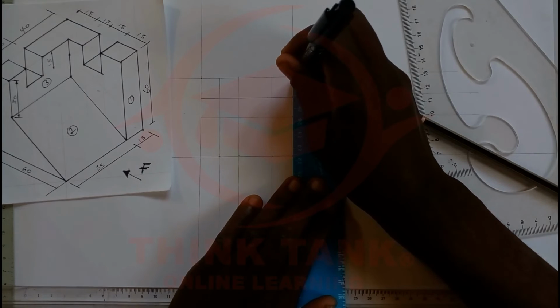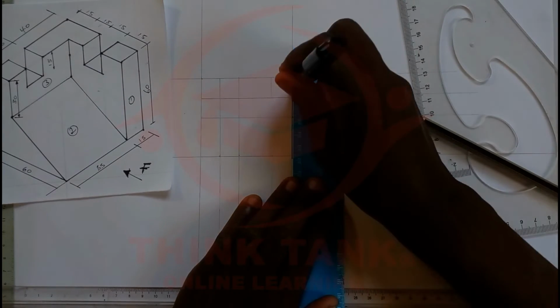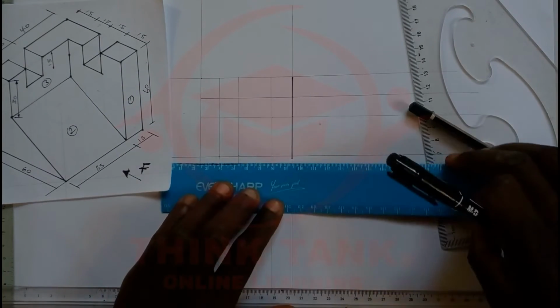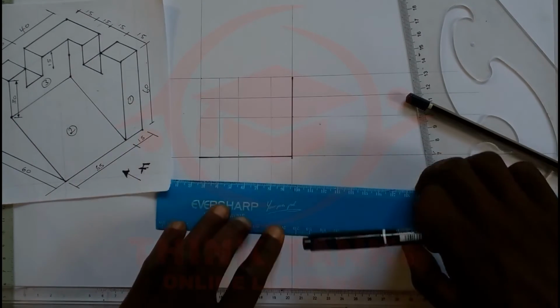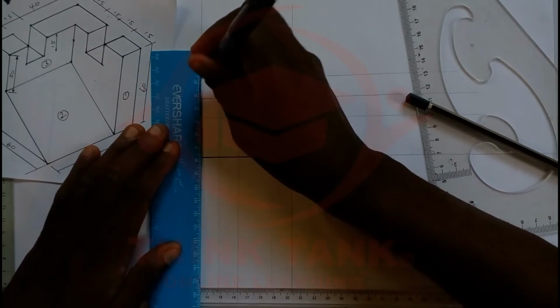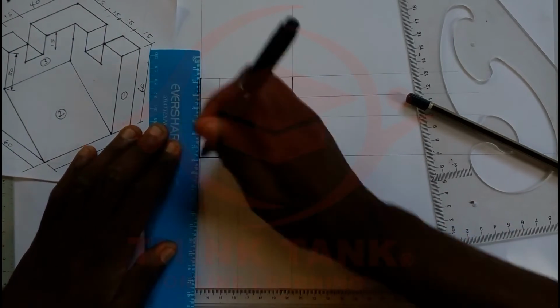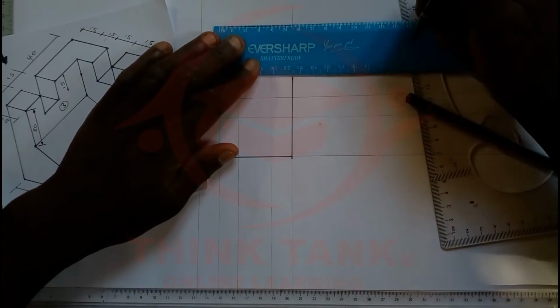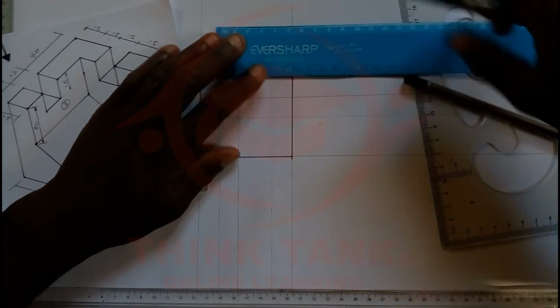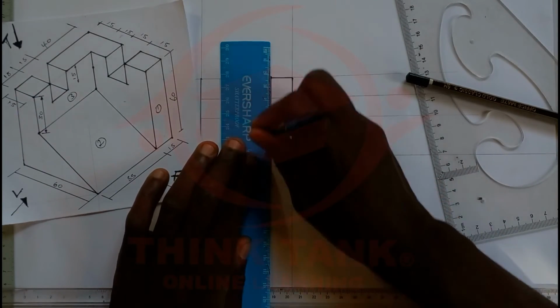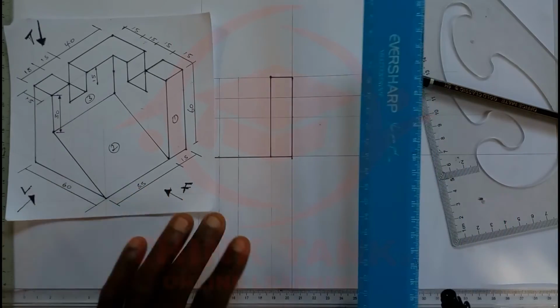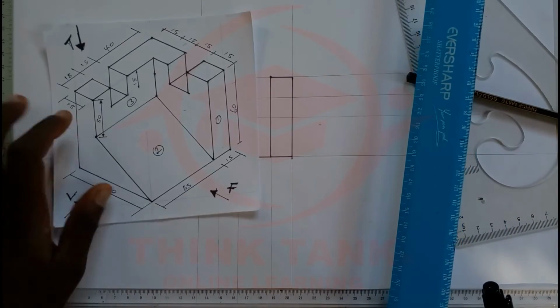So let's start by drawing plane number 1. Okay, going to see plane number 1, and we're going to have the bottom. Okay, so this is what we're going to see from the front view. So this is plane number 1 right here, and then we're going to see this.